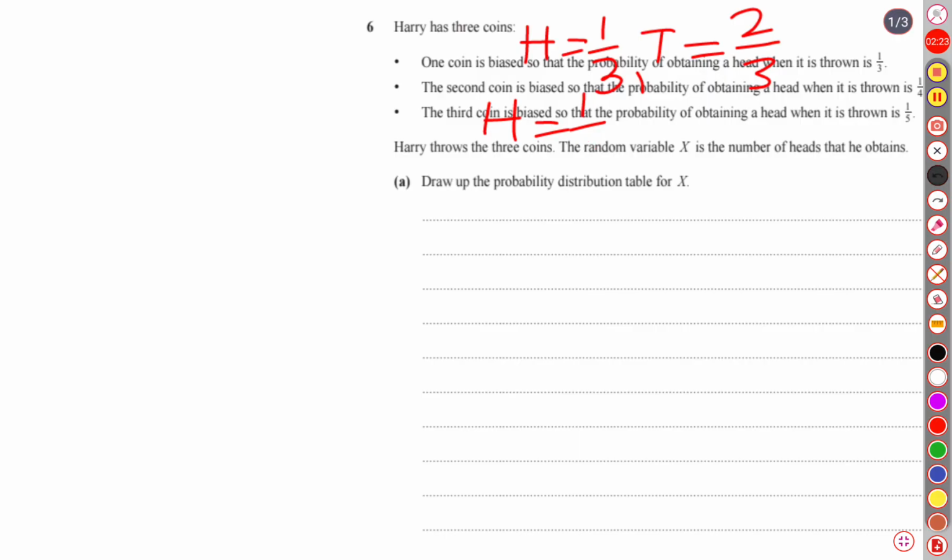Hence the probability of obtaining tail is going to be three fourths. Then the probability of head of the third coin is one fifth. So the probability of obtaining tail is four fifths.